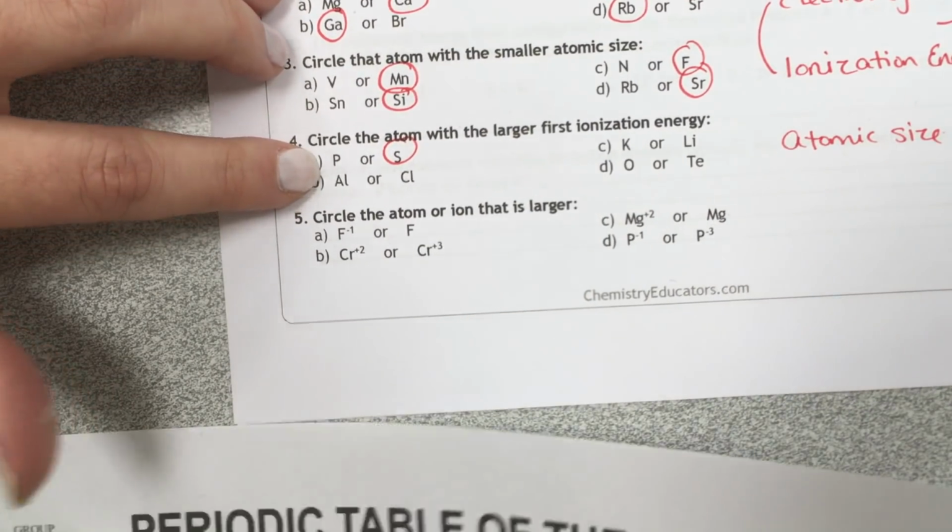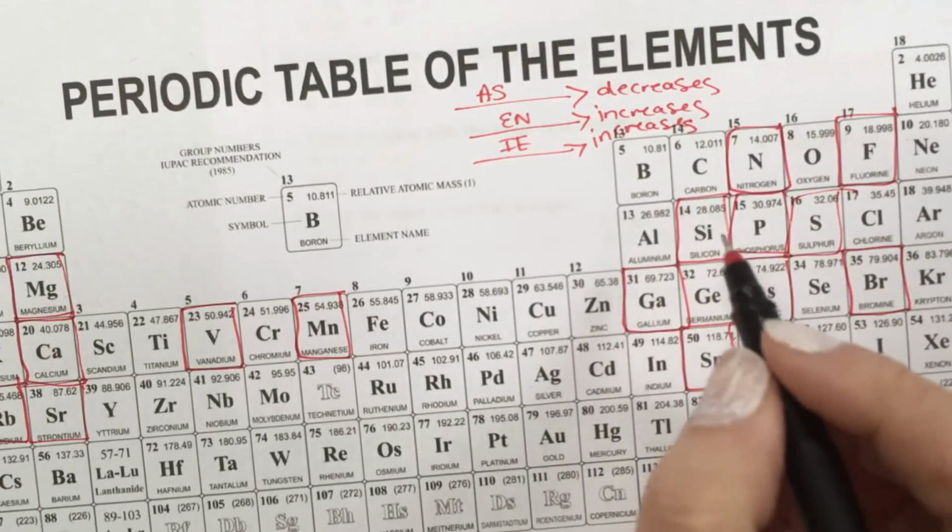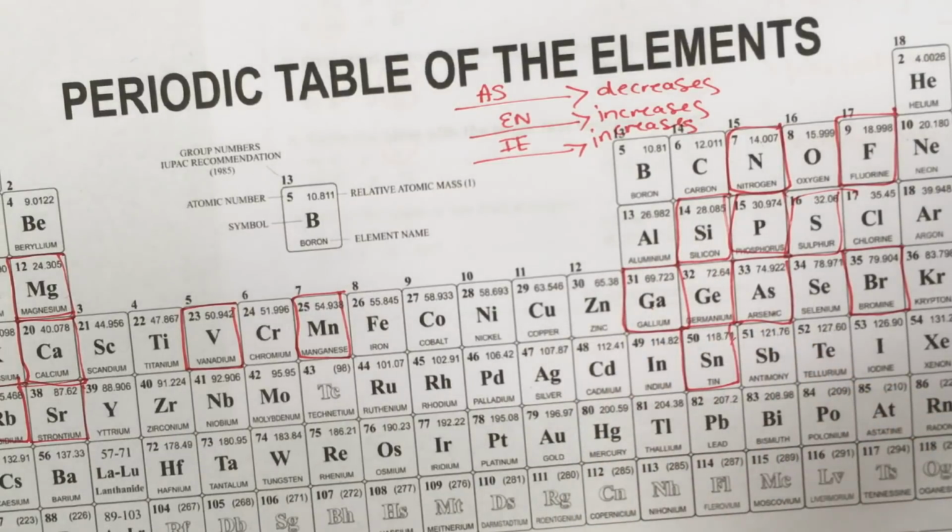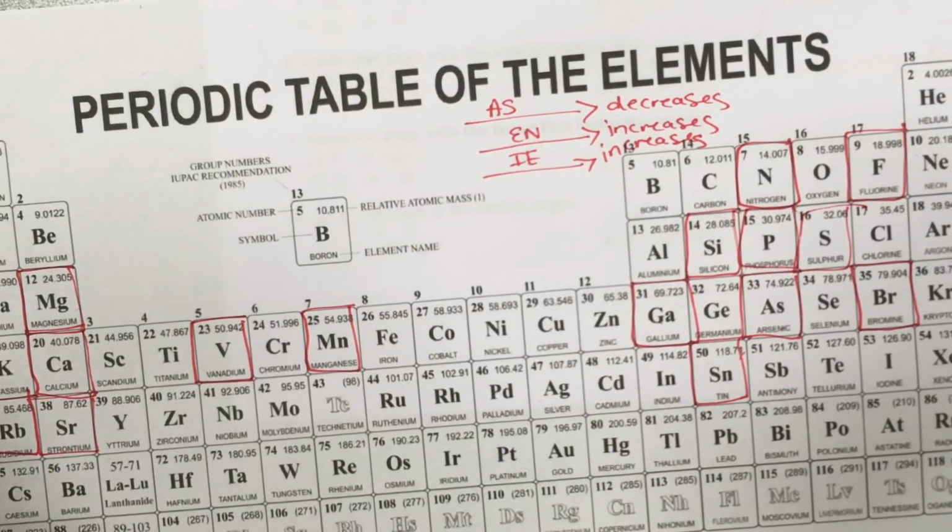Now we're going to look at aluminum or chlorine. Do we want to change colors of pens? Might help, I don't know.